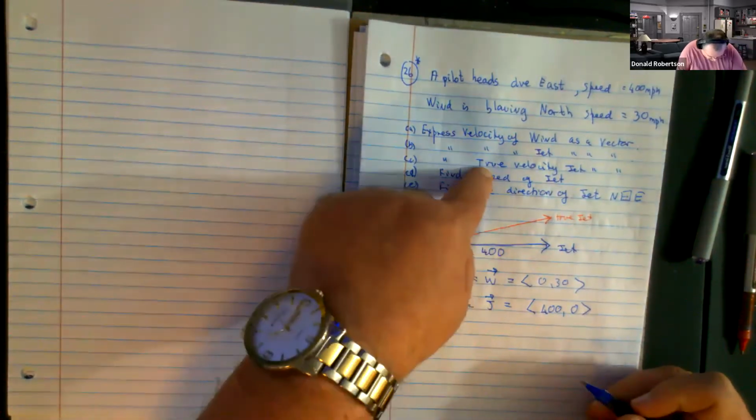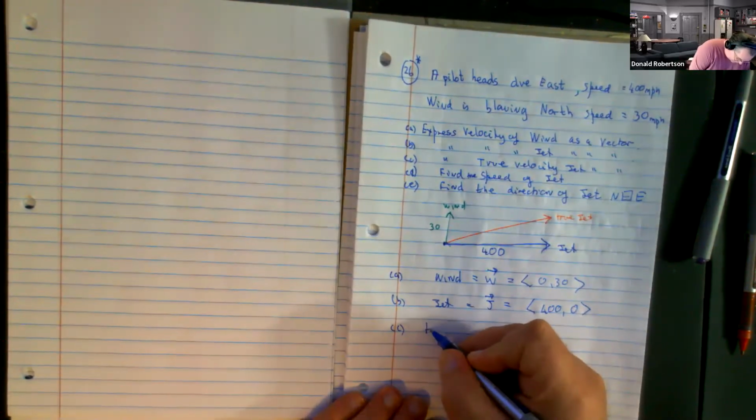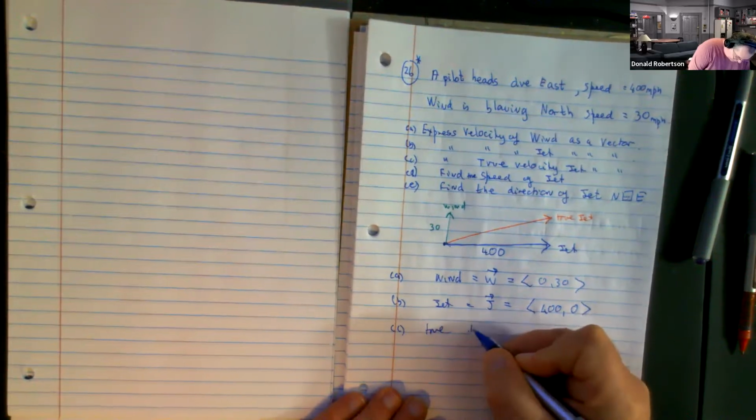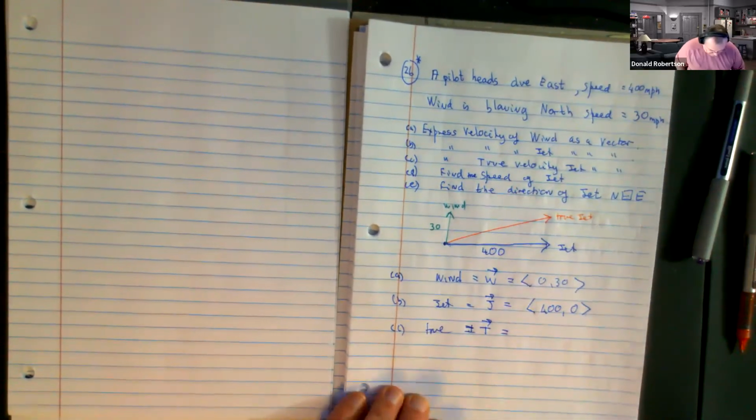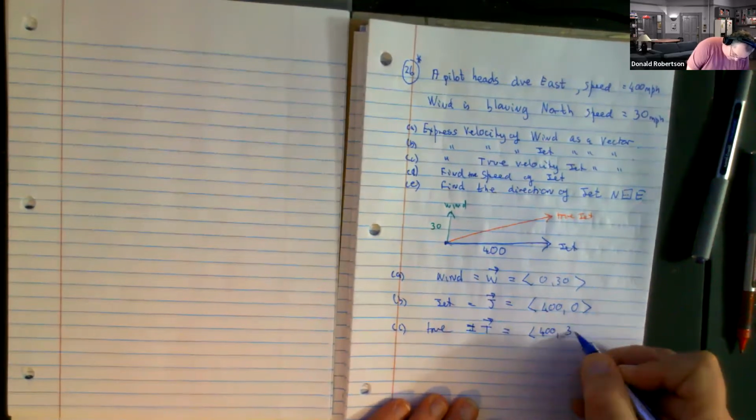Now, it then says, find the true velocity. And let's call that guy T. Well, the true one, the red one here, isn't it basically these 2 guys added together? Now I'm thinking about it, is that what you were thinking about, Cassandra, when you said add the vectors together?